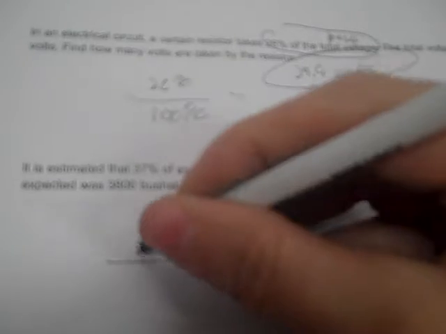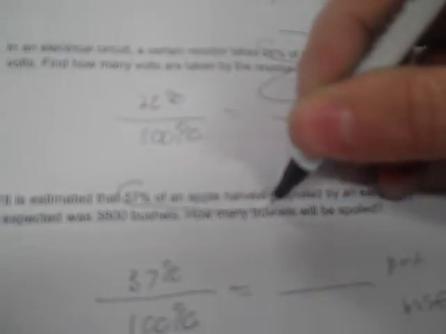Okay, next one. It is estimated that 37% of an apple harvest is spoiled by an early frost. Before the frost, the expected was 3,800 bushels. How many bushels will be spoiled? Okay, so I put 37%, 100%, and then part, and then base. Okay, start circling your percent. Stop when you get to is, are, have, something. There's is, so I stop it.